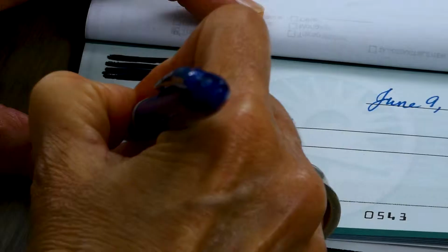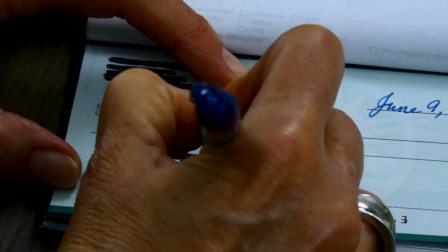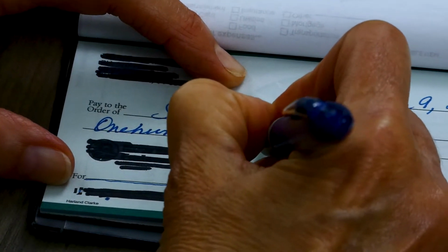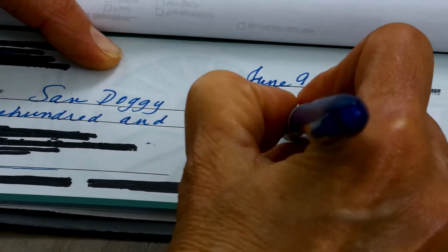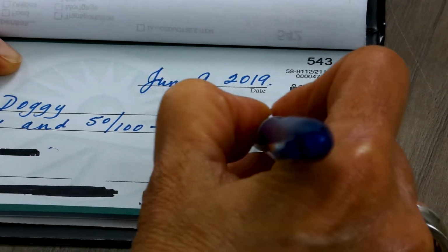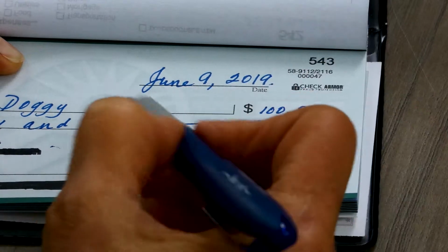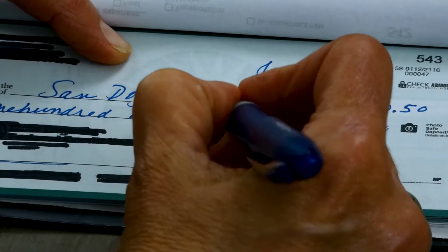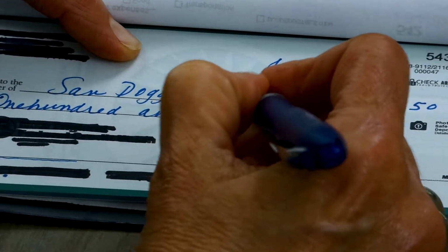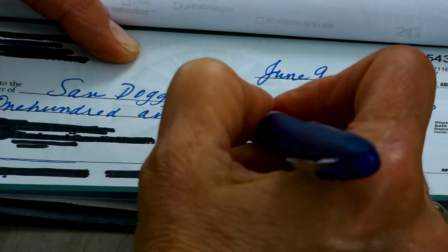So it says 100, and then you write the word and, and what you're saying is it's $100 and 50 cents out of 100 cents. And then I always just put a line here, and you can see that it says dollars down here, so I don't have to write in the word dollars. So whenever you write the cents, like if it was $1,000.30, the 30 cents goes over 100 because it's 30 parts out of 100 pennies. So it's 30 parts out of $1.